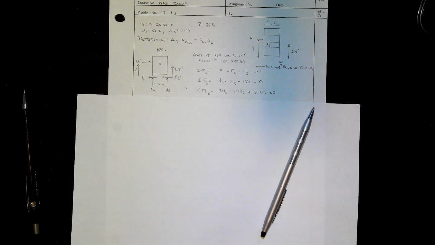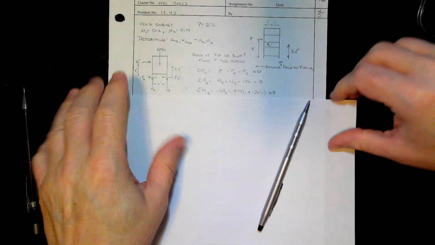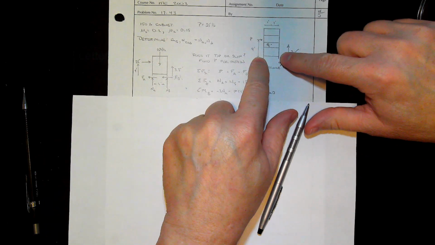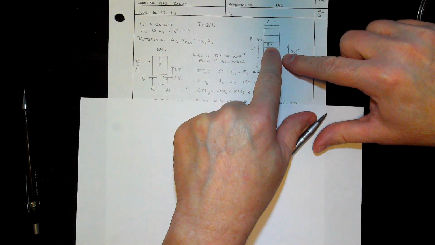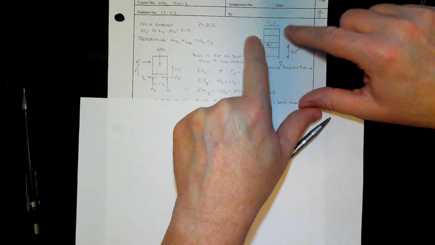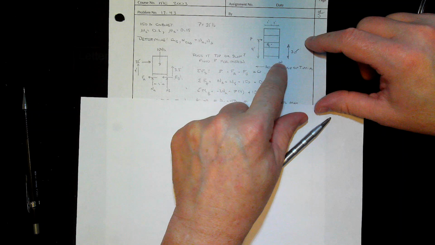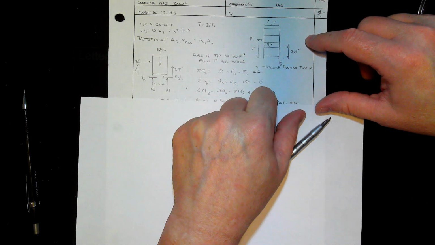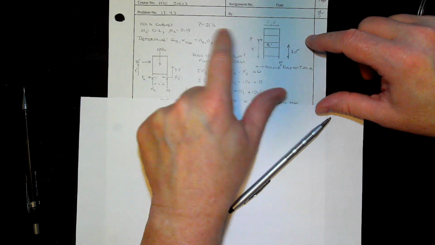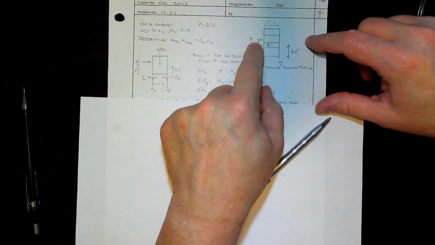So here's our next problem, that's a tipping and slipping problem. We have a cabinet. It's 2 feet wide. The center of mass, left to right, is in the center. It's 3.5 feet up off the base of the feet. And there's going to be a force here, 35 pounds, that's applied.